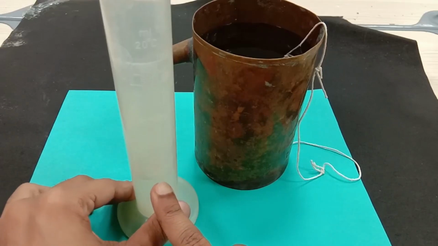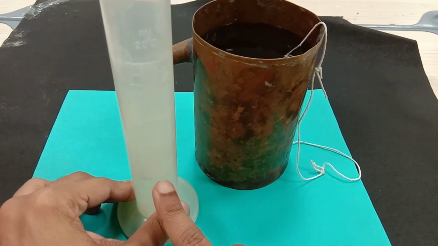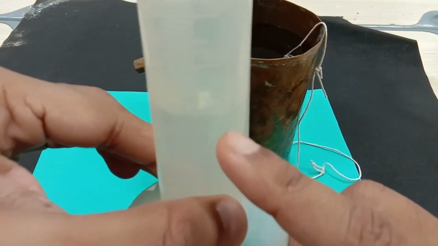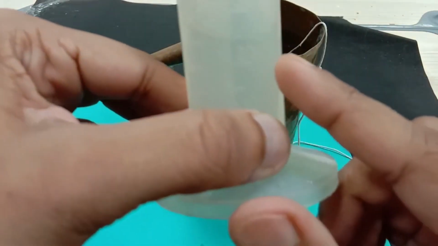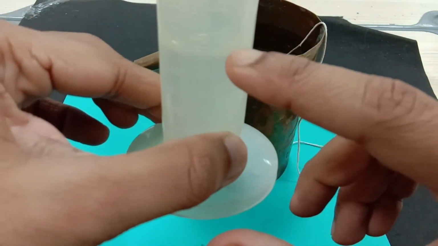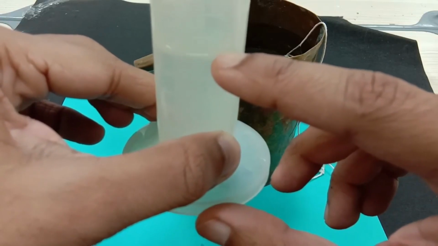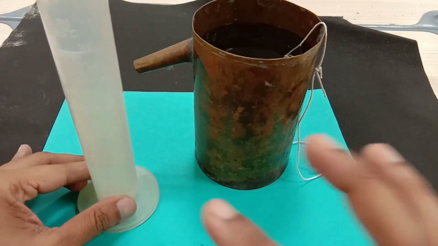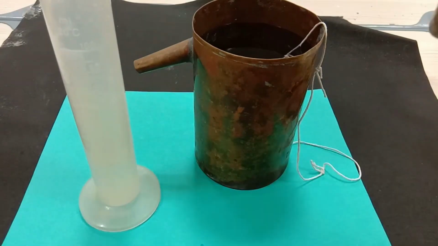Now this reading says that the volume is 31 ml, people. It might be very difficult for you to see, but this is 20, this is 30. Now when I keep it straight, the water level is just above it and the reading shows 31 ml. So now I know the volume of the stone is equal to the volume displaced, and that is 31 ml.